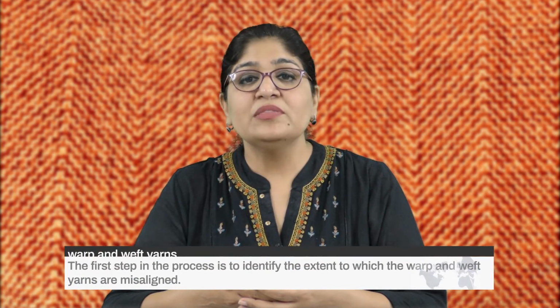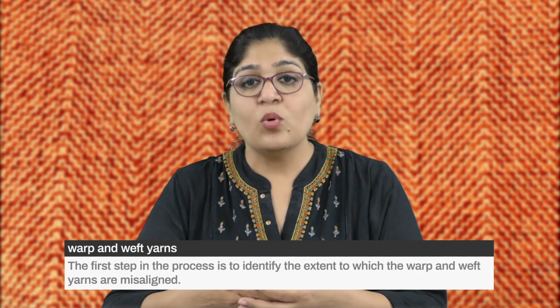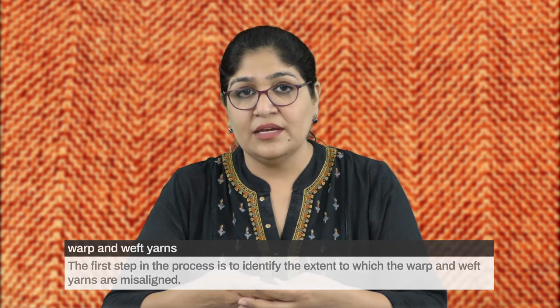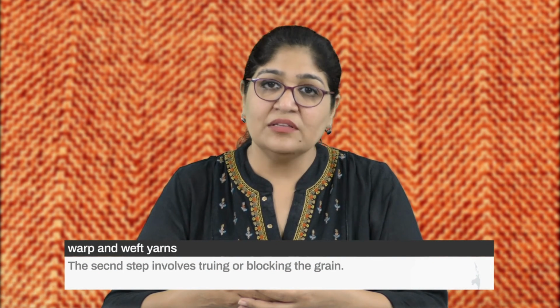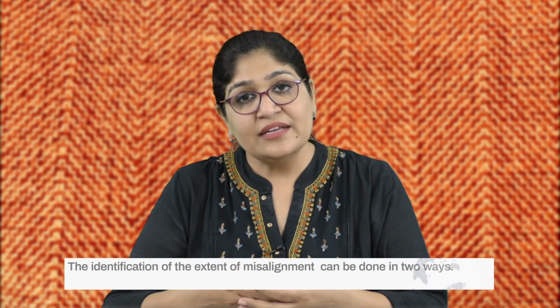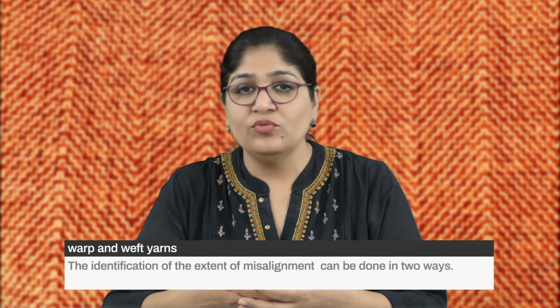The first step in the process is to identify the extent to which the warp and weft yarns are misaligned. The second step involves truing or blocking the grain. The identification of the extent of misalignment can be done in two ways.